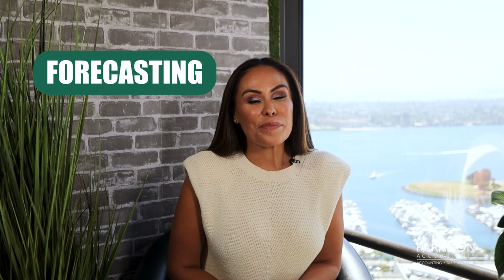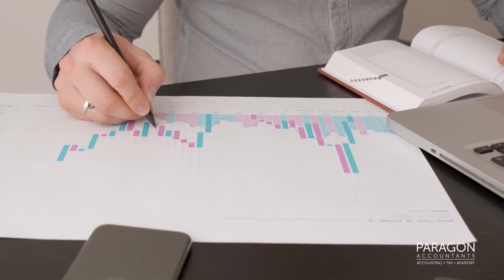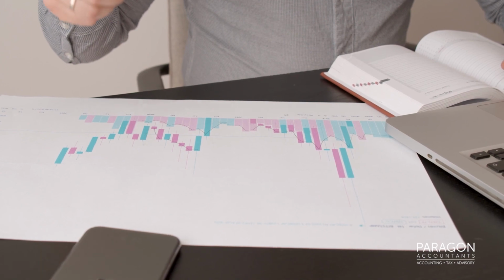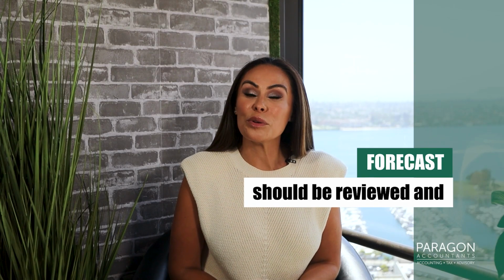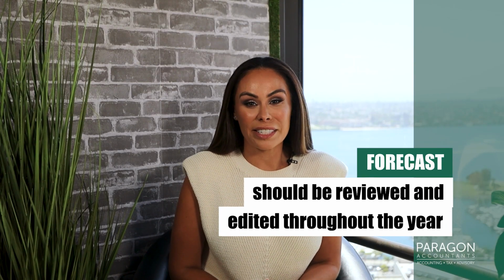Forecasting is different from budgeting because you are actively reviewing the market changes and adjusting as you go. Your forecast should be reviewed and edited throughout the year to help you adjust to situations out of your control.